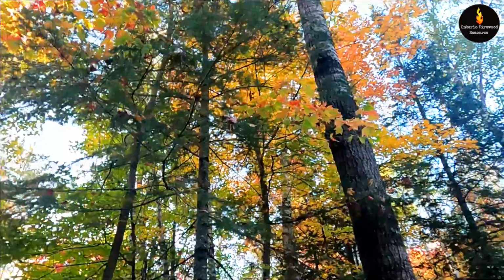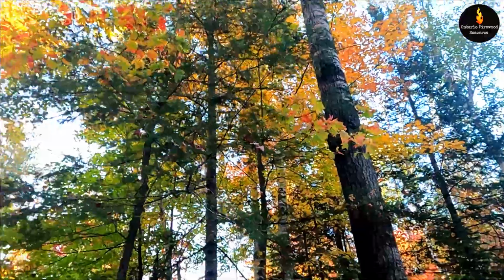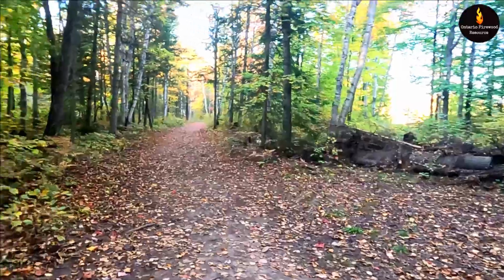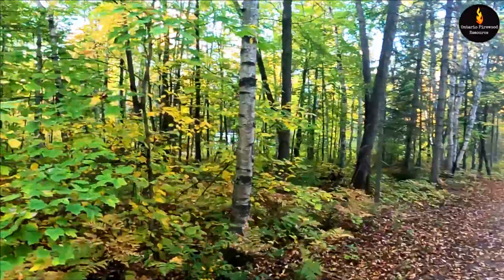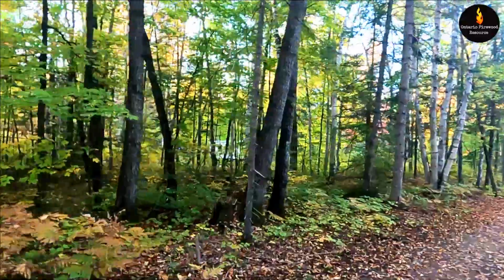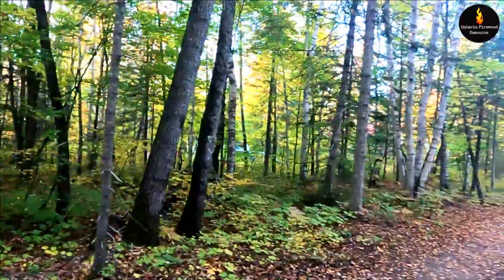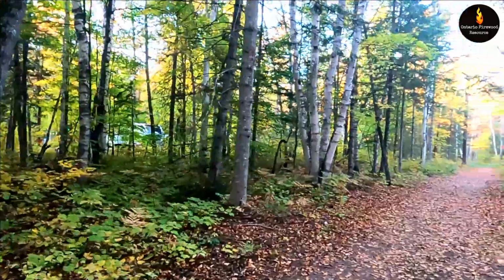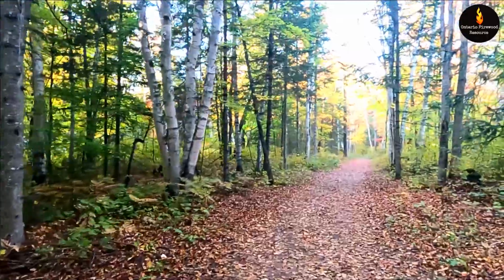The branches going out at like a 45-degree angle pretty much. I'm not even seeing any silver maples here. And the silver maples, how you can tell those ones, is they have a nice deep rouge color. They don't get that bright red that you see. It's almost like a purplish color.